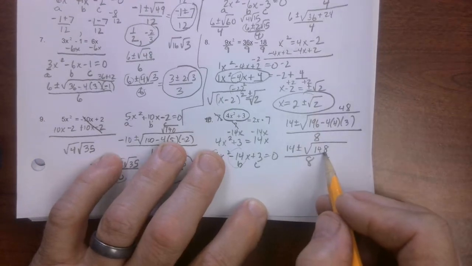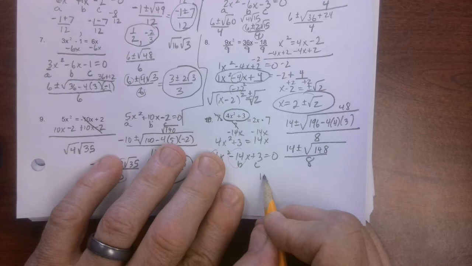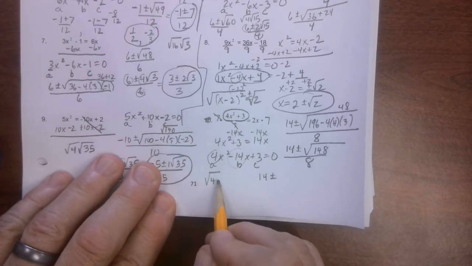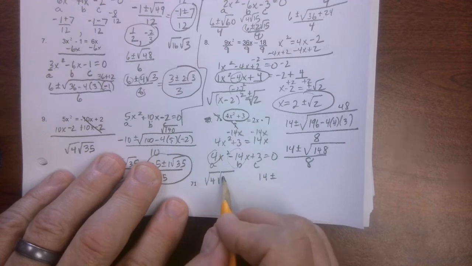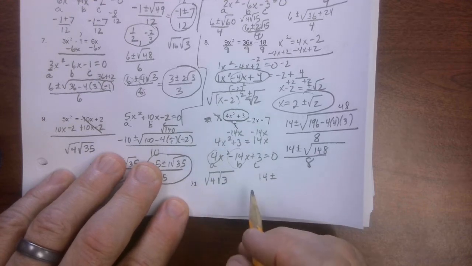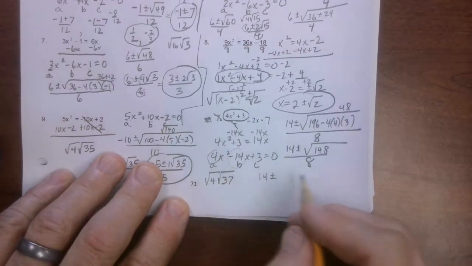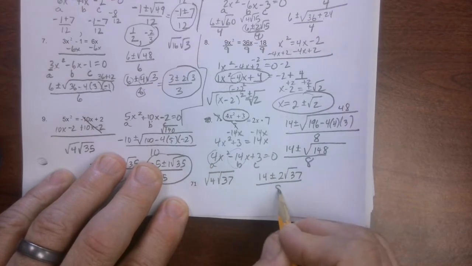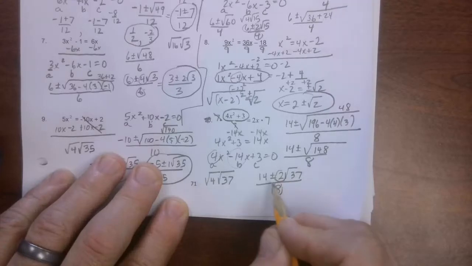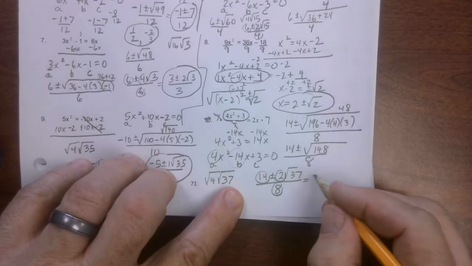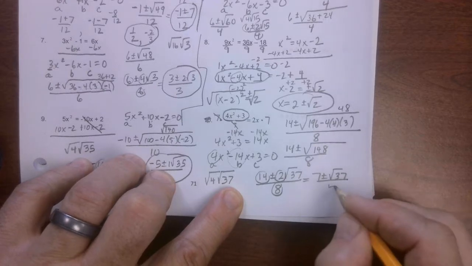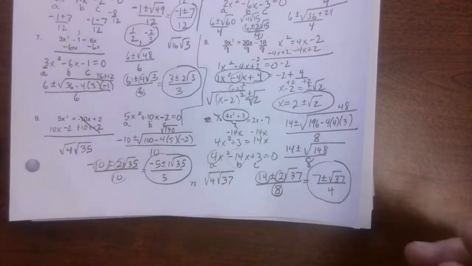Now, 4 goes into 148. So 14 plus or minus, I'm going to break down the square root of 148 to 4 and 37, which would be 2 square root of 37 all over 8. Notice you can divide all these by 2. So I get 7 plus or minus the square root of 37 all over 4. And there it is. All right, back side.